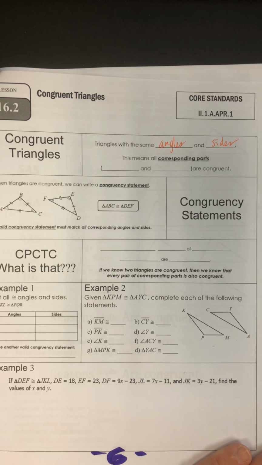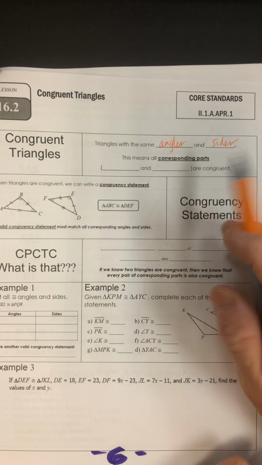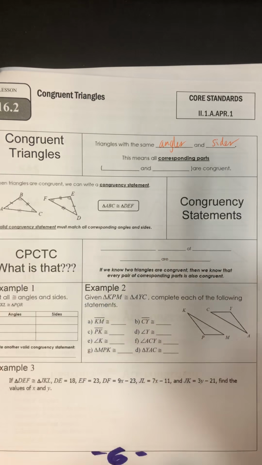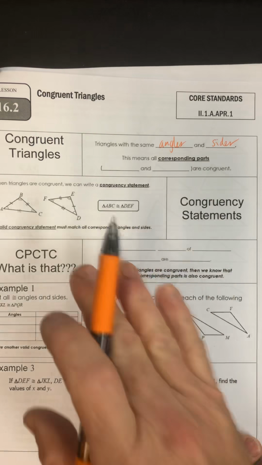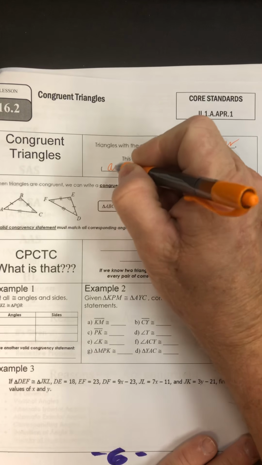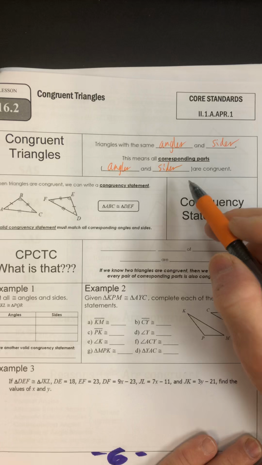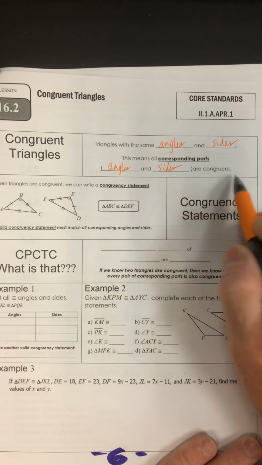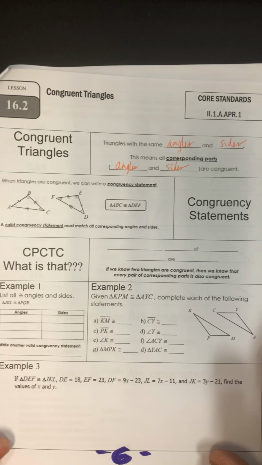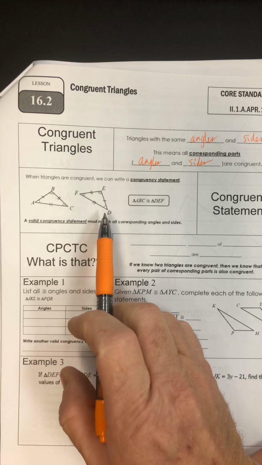So if two triangles are congruent, this means that all corresponding parts are congruent. If you have two triangles, they have matching angles and matching sides, the ones that correspond to each other. Those corresponding parts, the angles and sides, are congruent to each other. So here you have these two triangles.